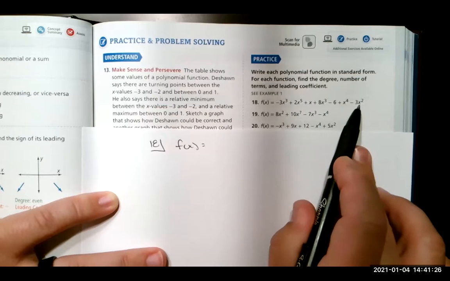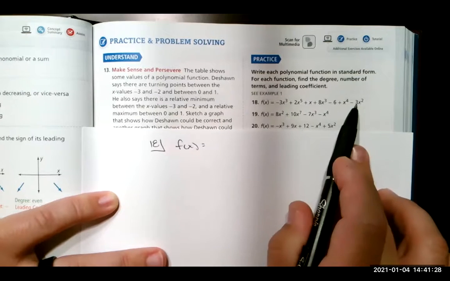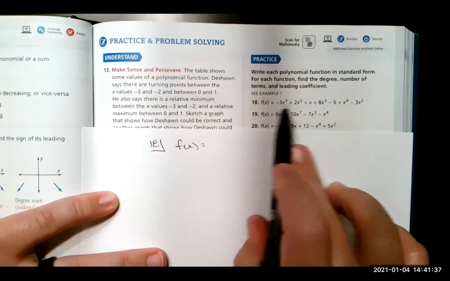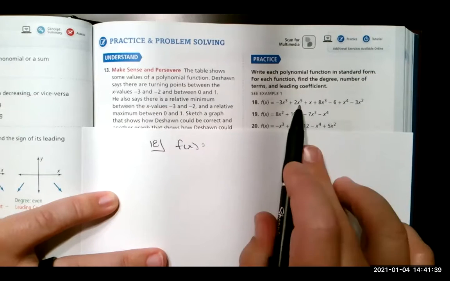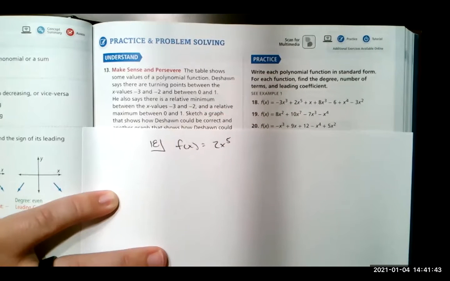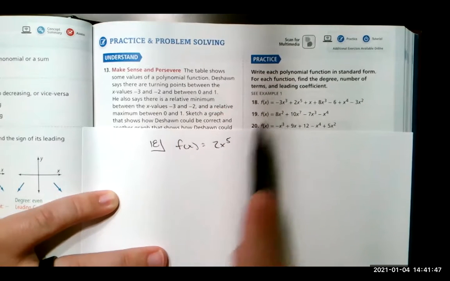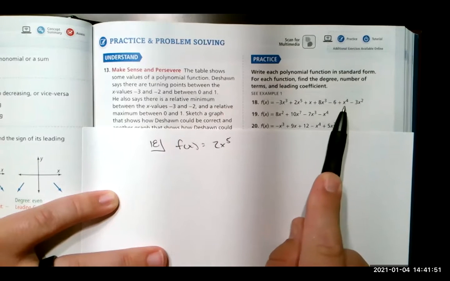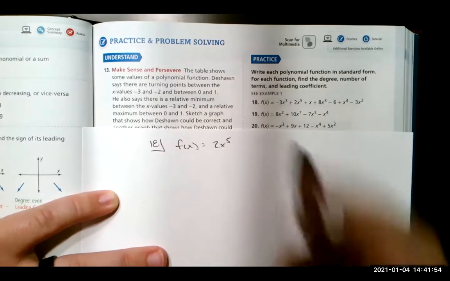X to the 4th, x squared. So I think out of all these terms, the highest degree is this x to the 5th right here. So I'm going to list that first because I want to put this in standard form. There are no other x to the 5th terms, so it's just going to be a 2x to the 5th. The next degree should be a 4, so let's look, right? The next degree down is going to be an x to the 4th. So there's an x to the 4th, so I can put that next.